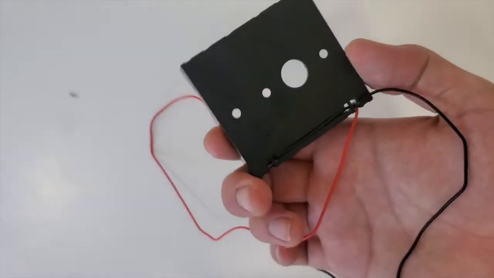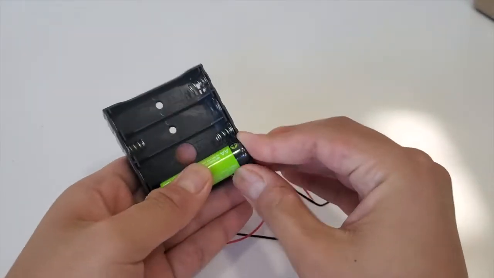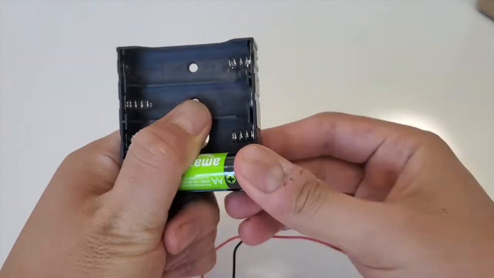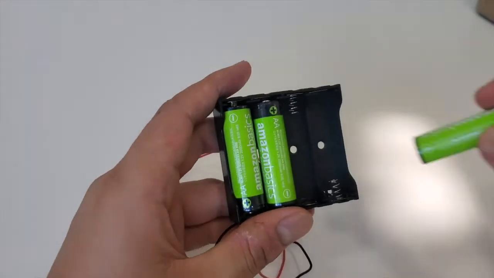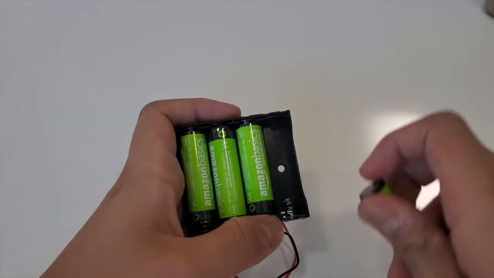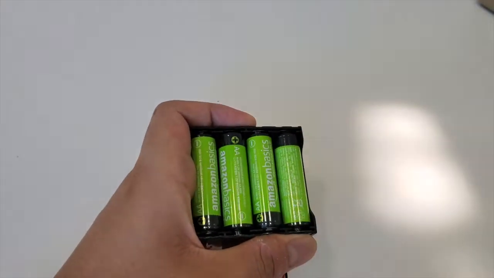And here I have my 4 batteries and a battery holder. Remember to place each battery into the correct place of the battery holder, where the negative side goes on the spring, while the positive side goes up front, tightly holding the battery into the circuit.